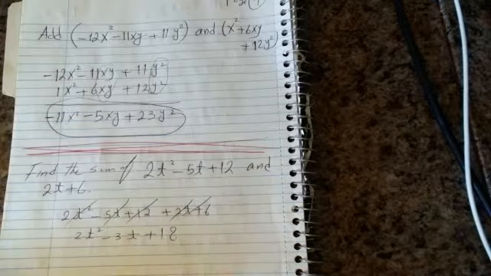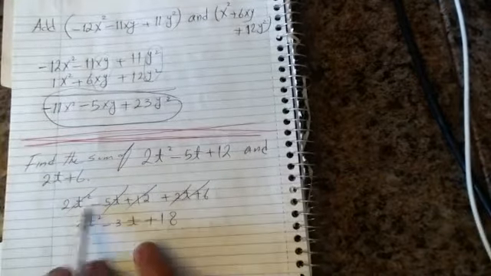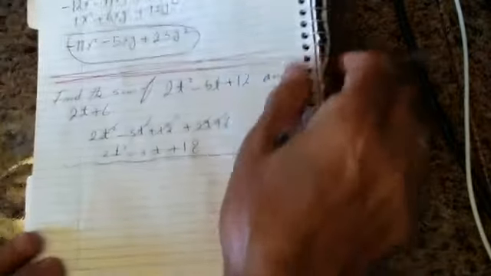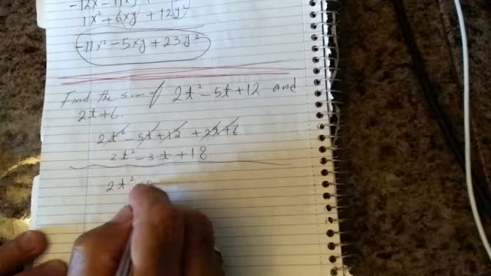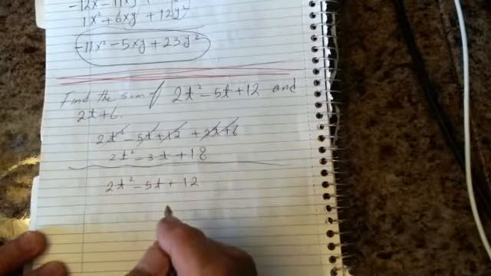You can use the horizontal method, because you can put it all together. Or if you want, by the vertical method, you just write the first one. And then you line up all the like terms.